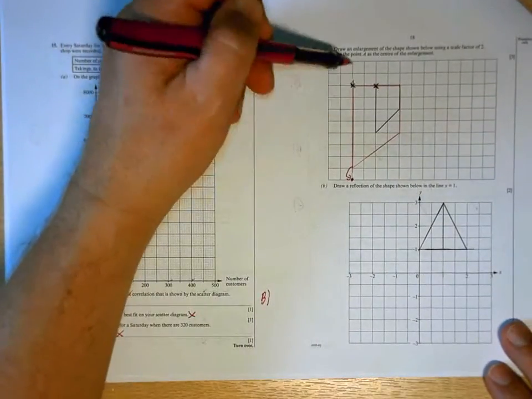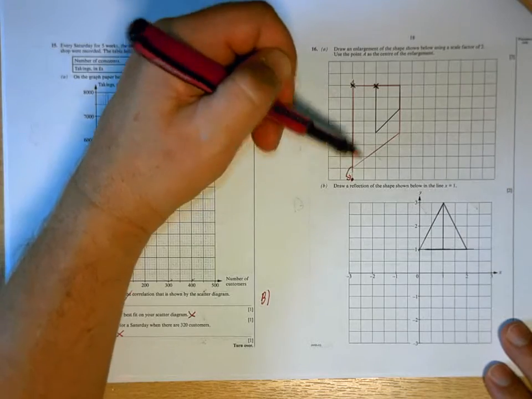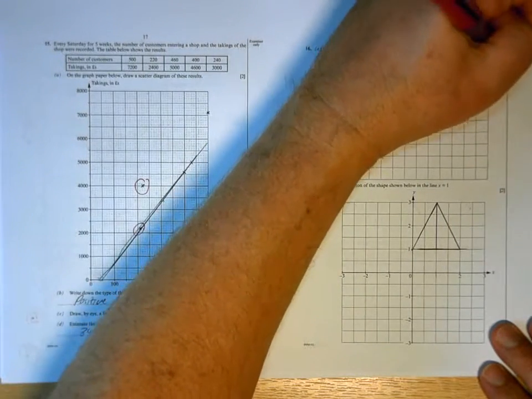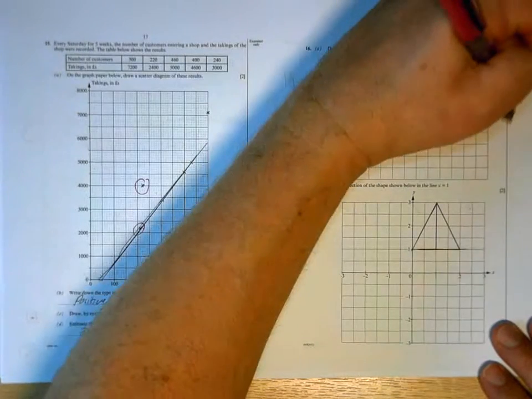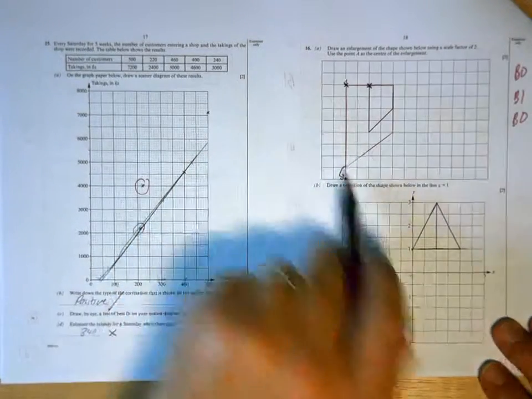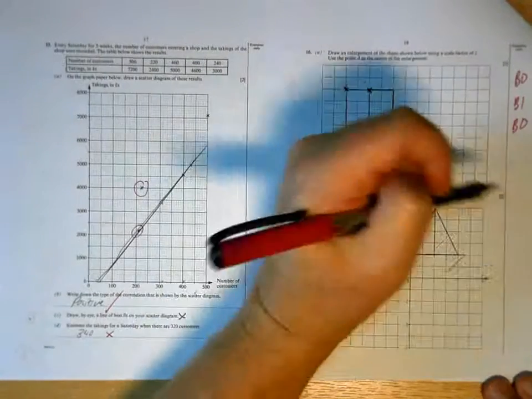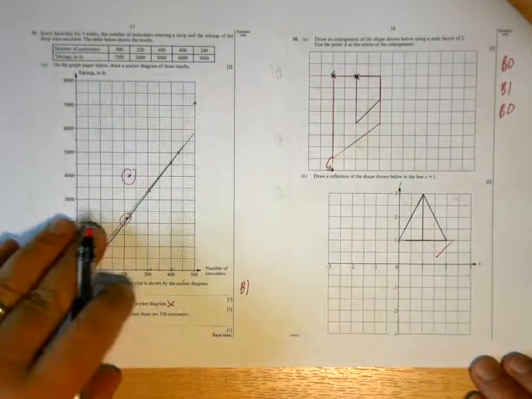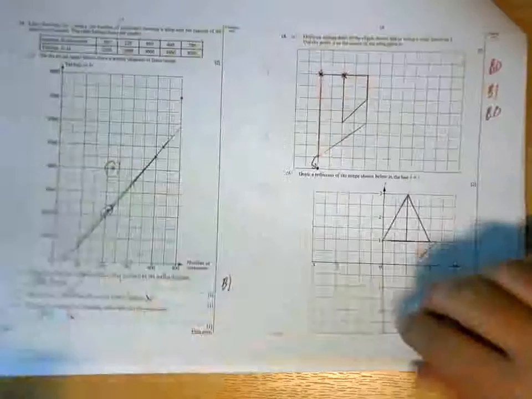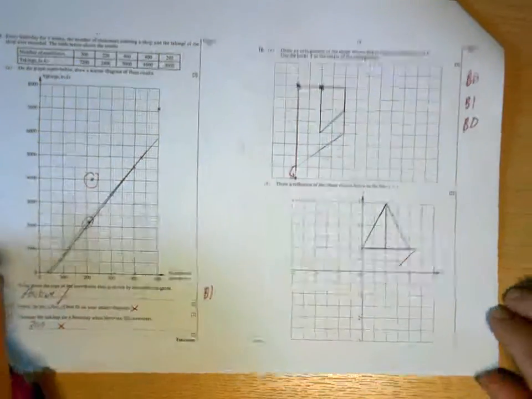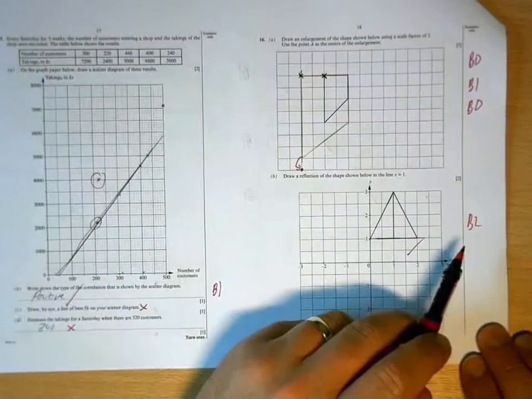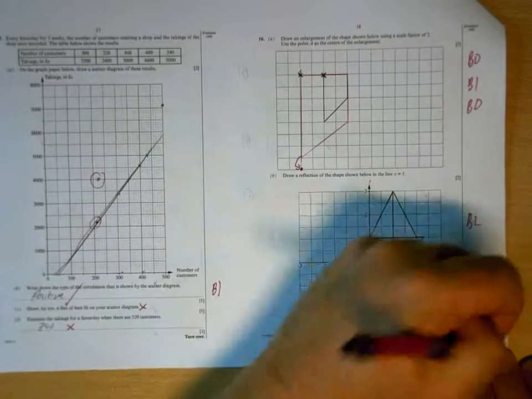Pretty much the enlargement is right apart from that point, so you're going to get 1 mark for that. No mark for the center, and 1 out of 2 for your enlargement. That is correct. Well done. And that is worth 2 marks. So total for the page 2, 3, 4.